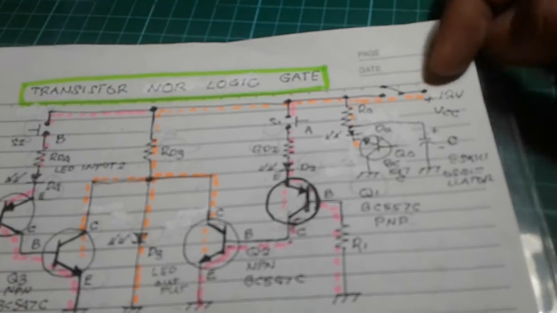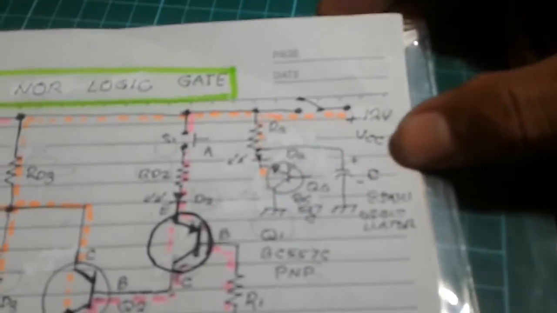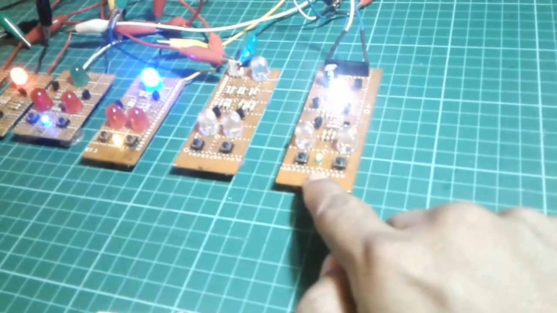When you close the switch, the Sziklai oscillator is conducting. That is the Sziklai oscillator.